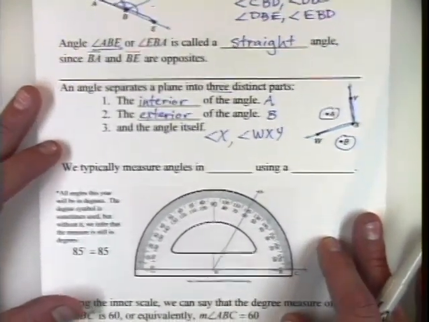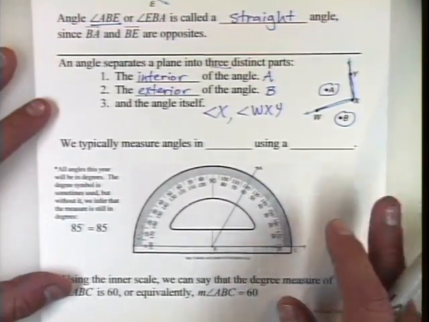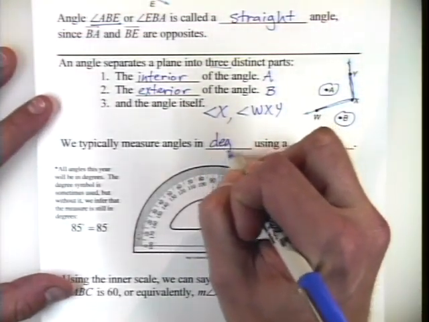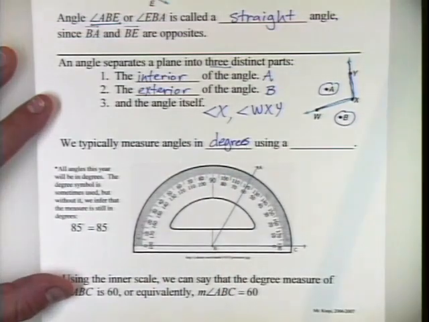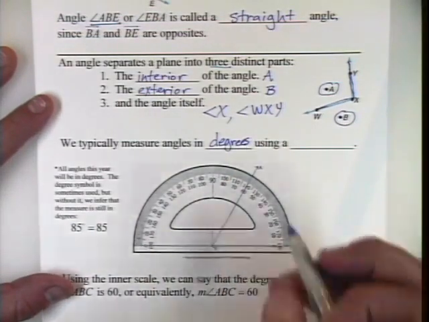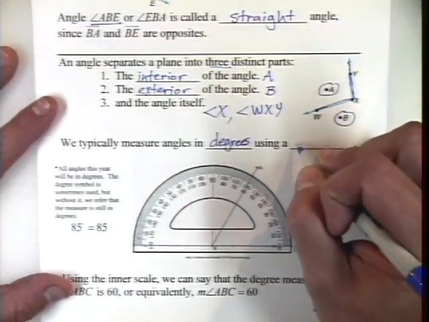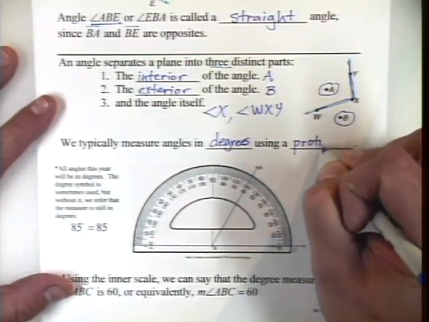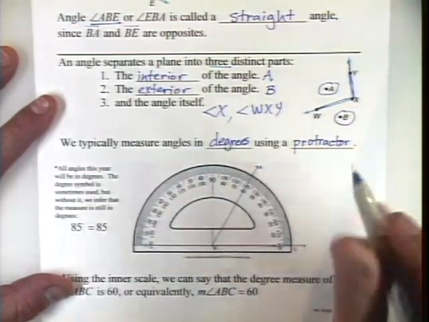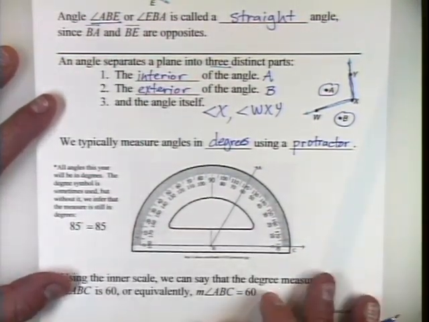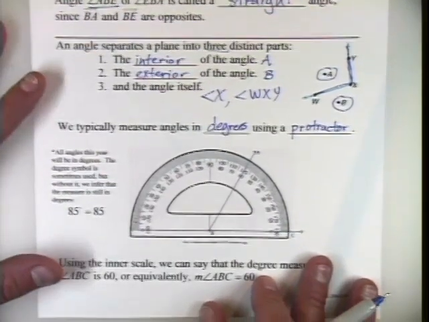Now, once we have angles and we know how to describe their names, we're interested really in measuring angles. Now, we typically measure angles in a unit called degrees, much like temperature. Okay, and we measure in degrees using this fancy diagram down here, which is actually a physical device called a protractor. Ask your teacher if you haven't seen one before. I'm sure she's got plenty laying around. You might get a chance to actually use one. Now, let me show you how to use one.